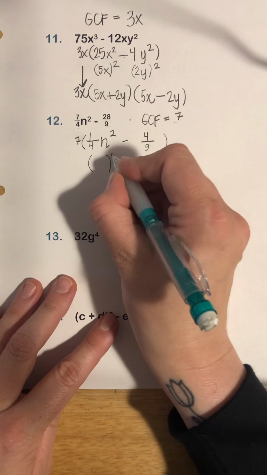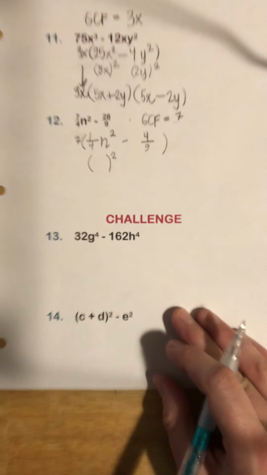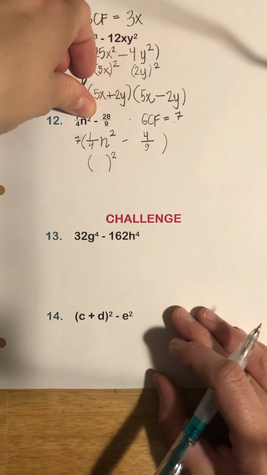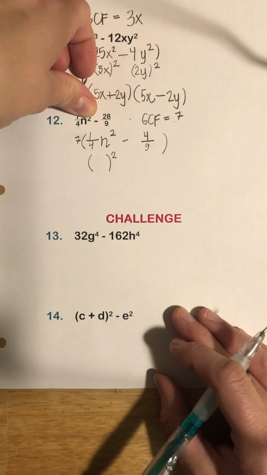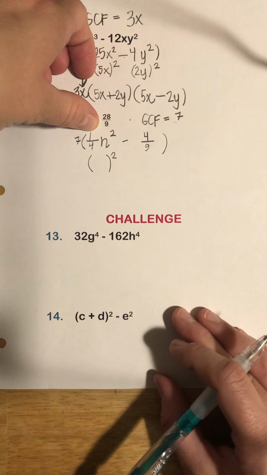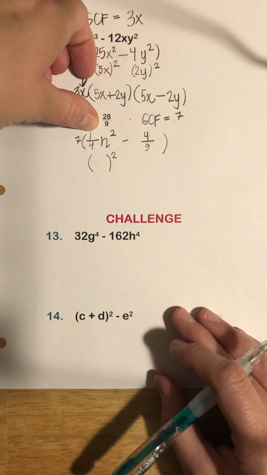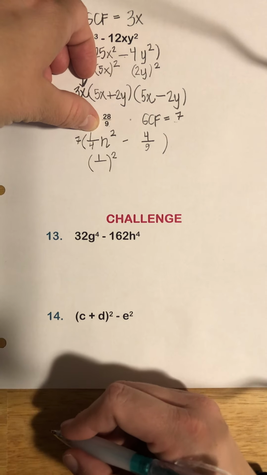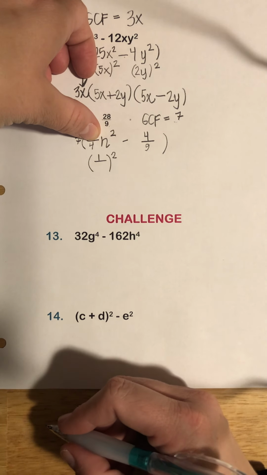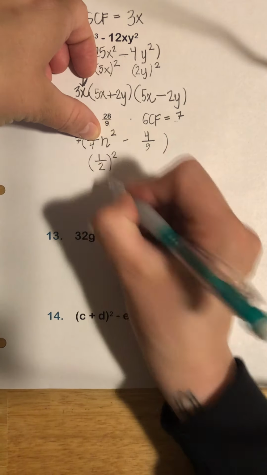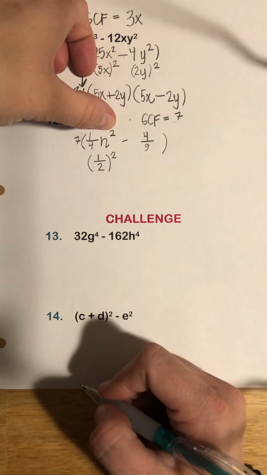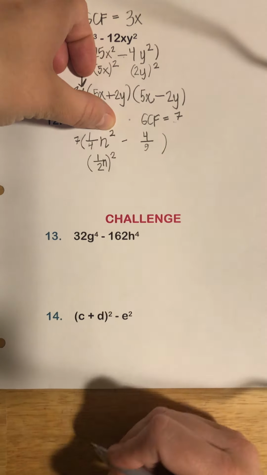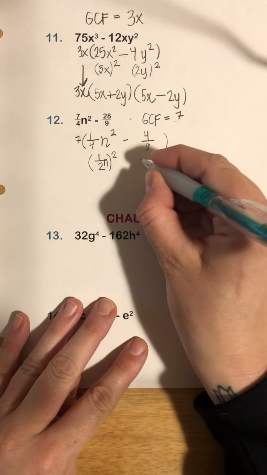Okay, so we have a difference. What can we square to get 1/4 n squared? So remember I told y'all, if you're frustrated with fractions, you just look at each thing separately. Let's start with the numerator. What can you square to get a 1? Duh, right? 1. 1 times 1 is 1. What can you square to get a 4? 2. And then what can you square to get n squared? N. So 1/2 n is that one.